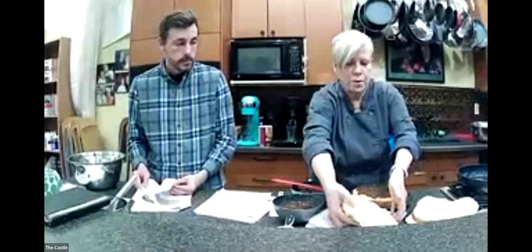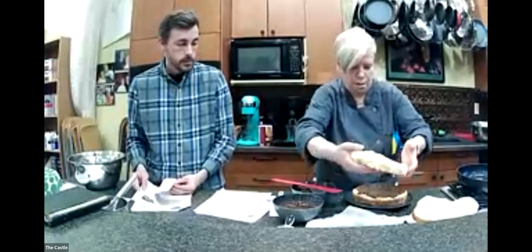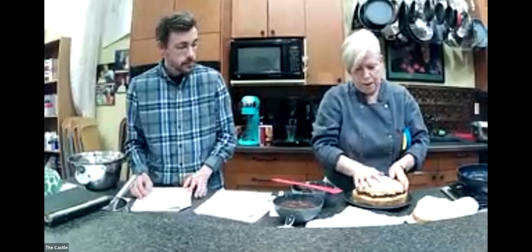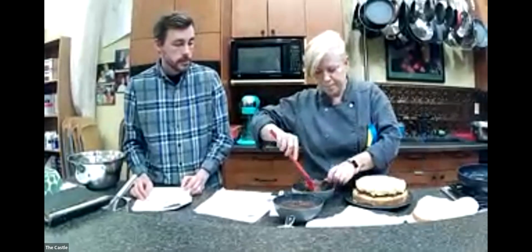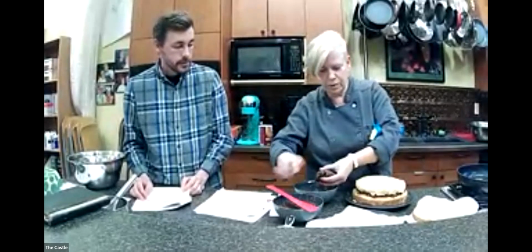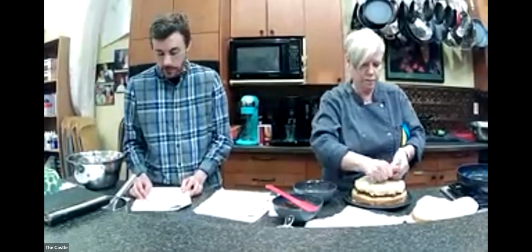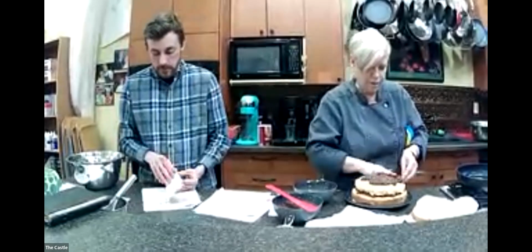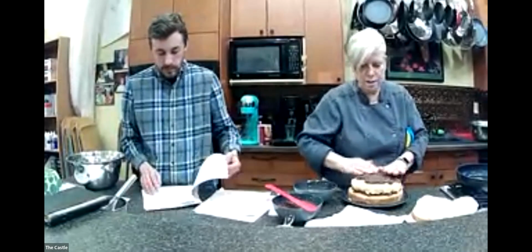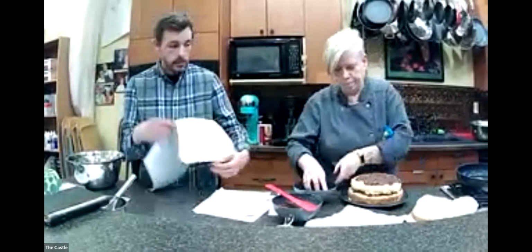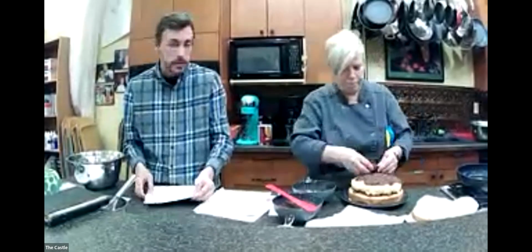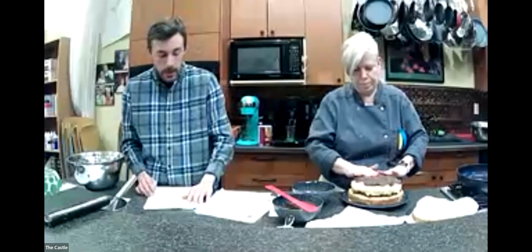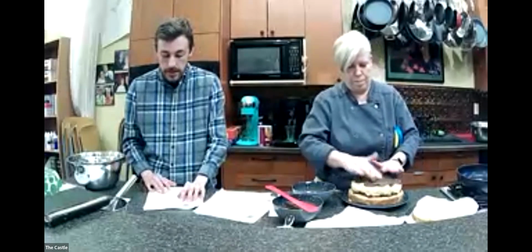We're going to put our middle layer. I did not have 3 of the same size pan. I had 2. So my middle one is a little narrower, which is going to be fine. It's all going to taste good. And while she's doing that, I'll just go over the little Minnehaha cake trivia for you.